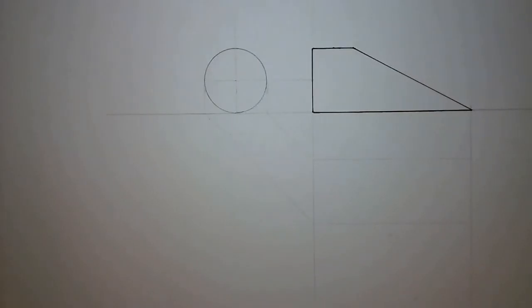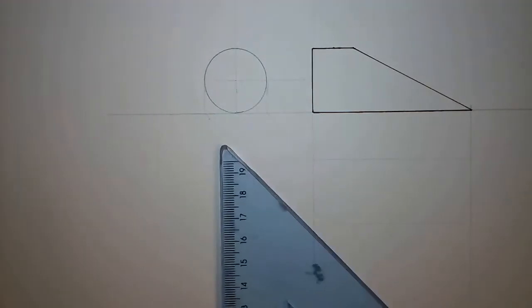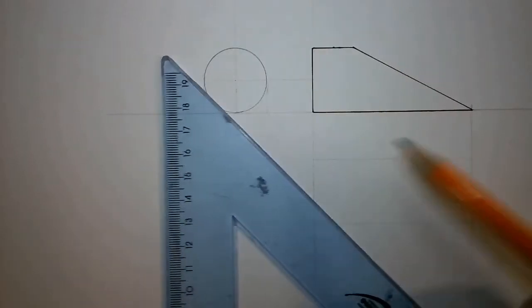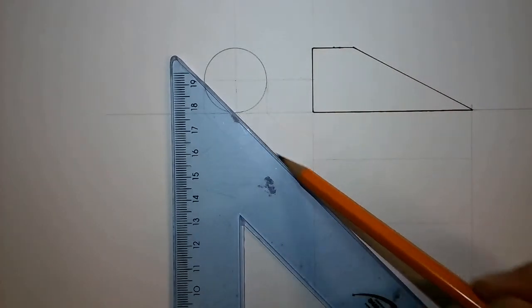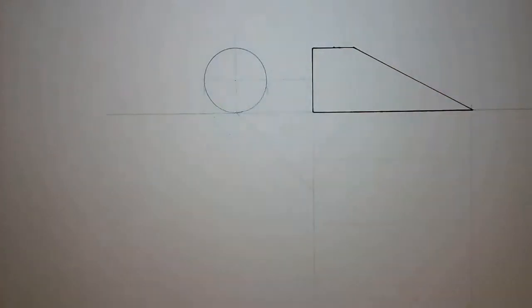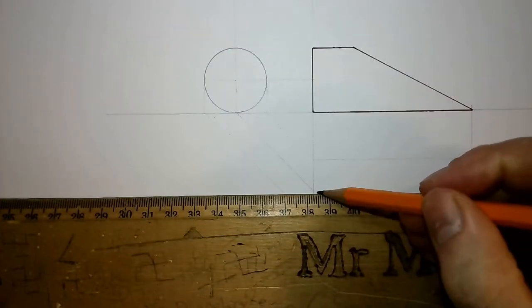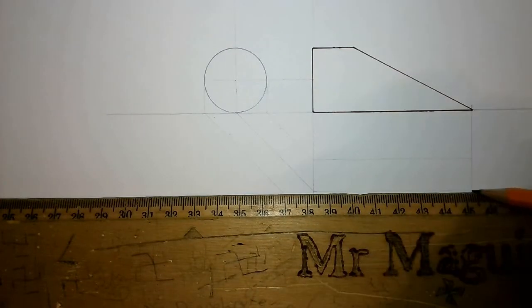Next thing I'm going to do is I'm actually going to take the center point across as well. Okay, we're going to need it. So I'm going to take my center line across, and I'm just going to add it in to my plan.